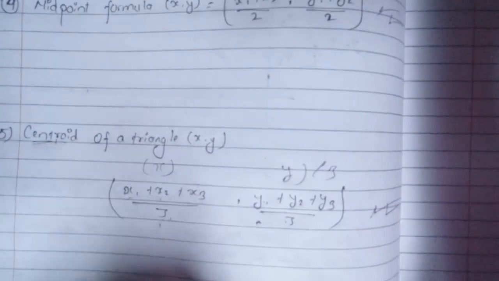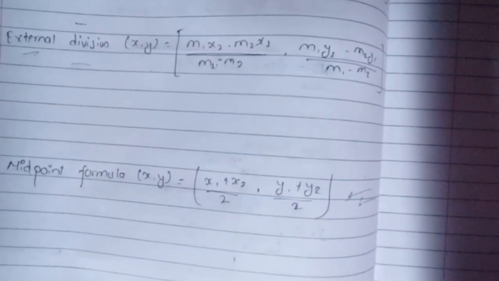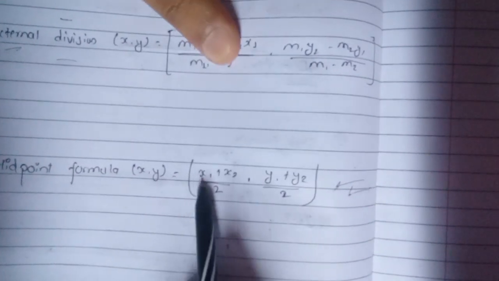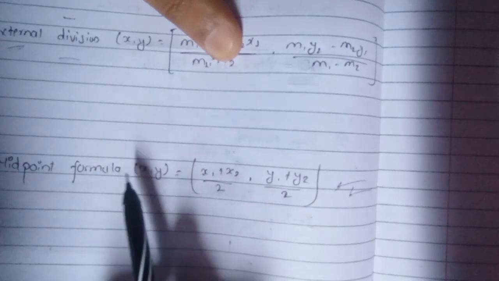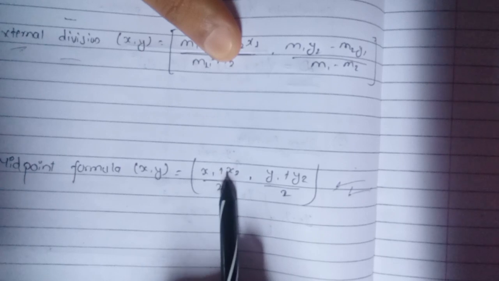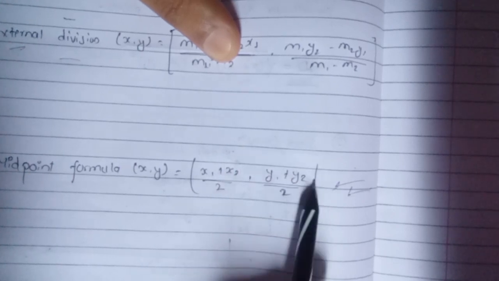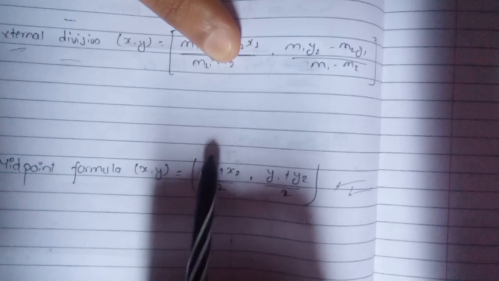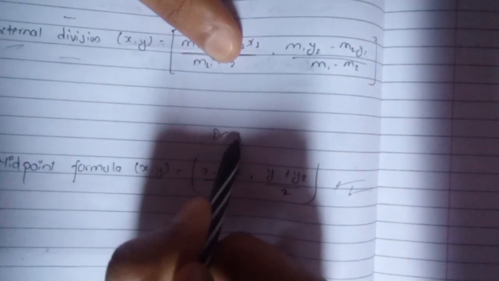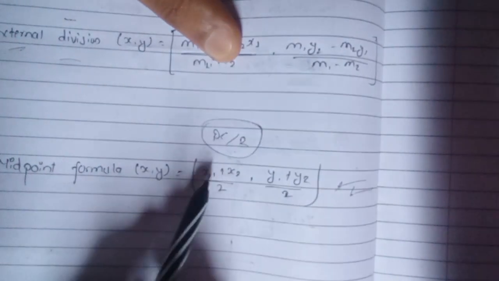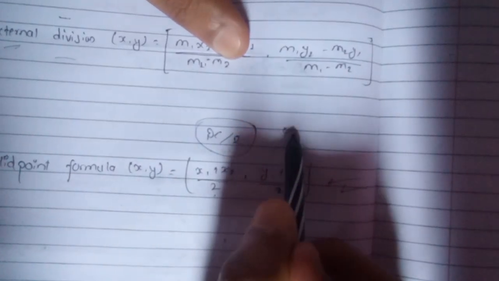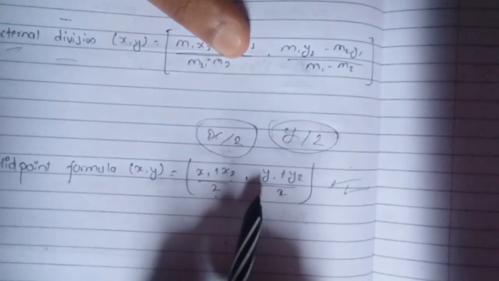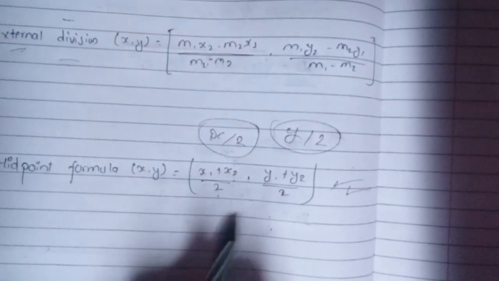This is also an easy one. You should learn all these formulas. Similarly, the midpoint formula of x comma y is x1 plus x2 divided by 2, and the sum of y1 plus y2 divided by 2. It should be like this.